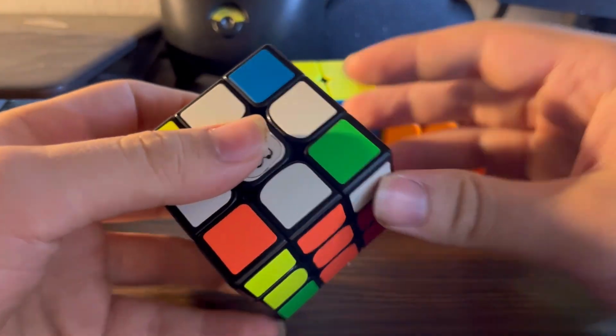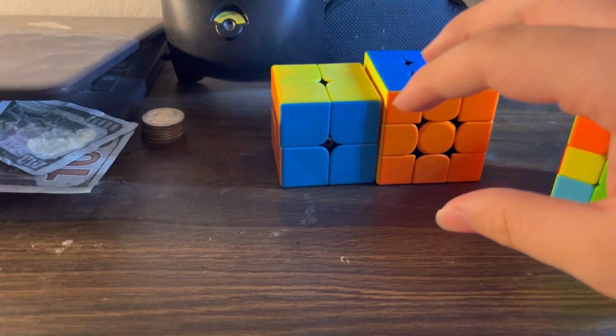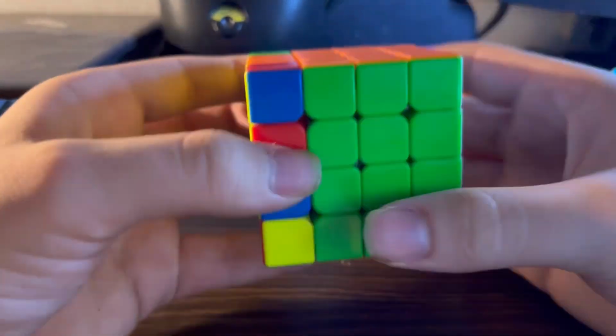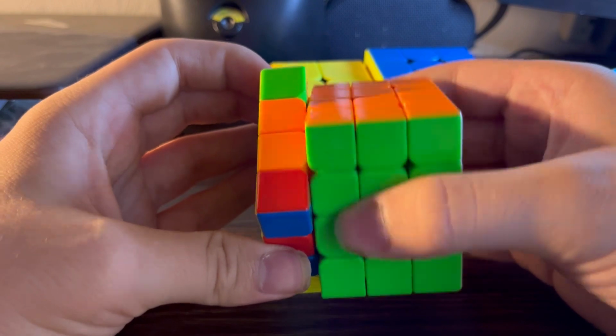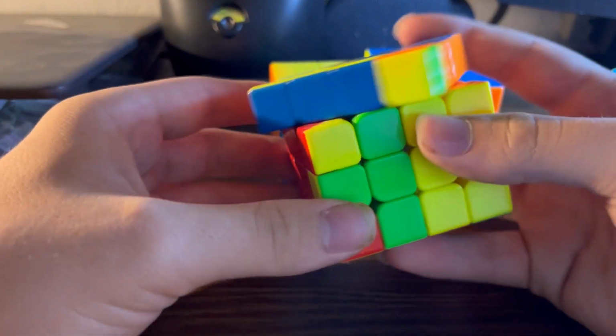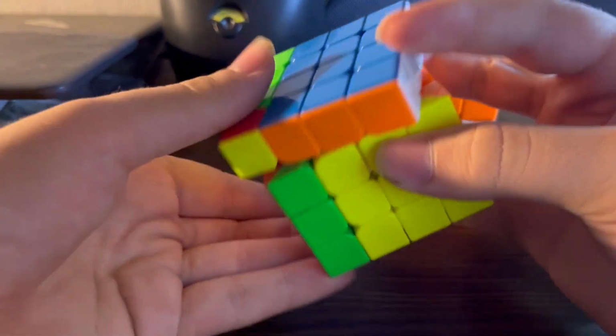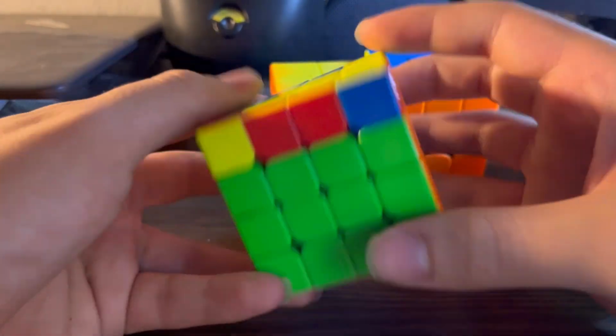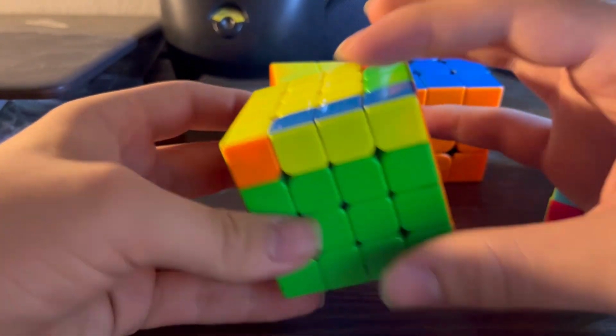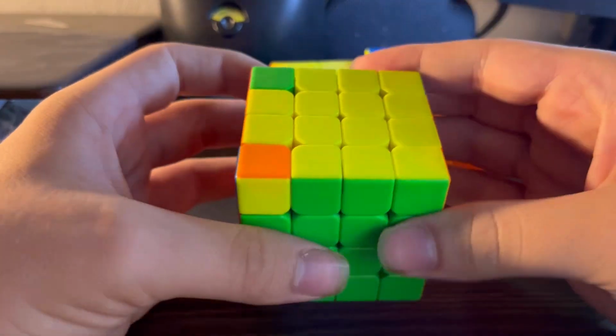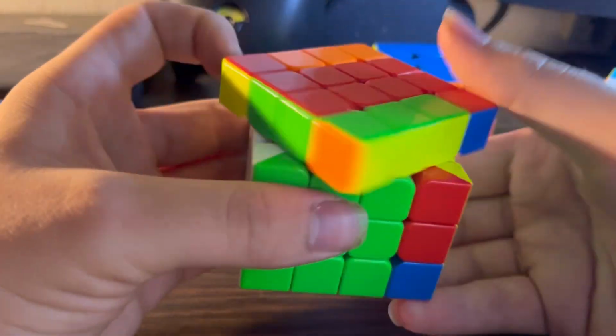This is the 3x3 cross. And then I'm going to show you guys how to do the first 3 layers of a 4x4. And then you'll do that to the edges, and then they'll all be 3x3 edges, and then you basically will be treating it like it's a 3x3.